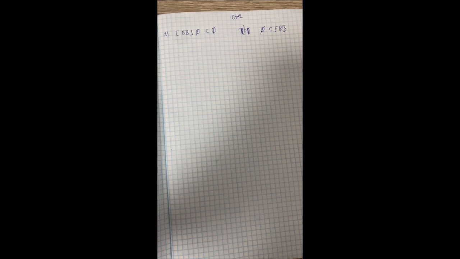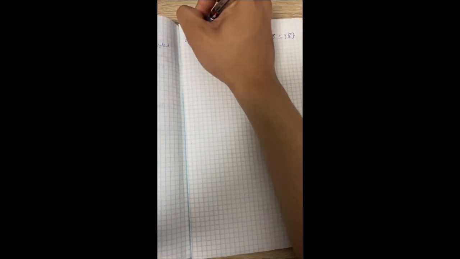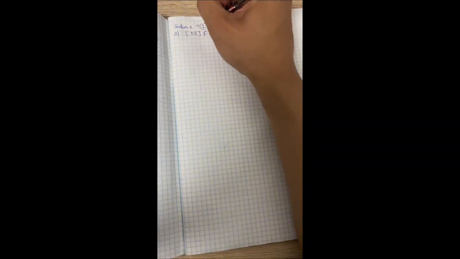Now we are going to chapter 2, section 1, exercise 7. Here we need to determine if each statement is true or false. So the first one, A, is true. The empty set is a subset of every set, including itself. This is a fundamental rule in set theory, so that's quite easy. B, again, the empty set is a subset of any set. Even if the set on the right contains an empty set, the rule still applies, and that's also true.